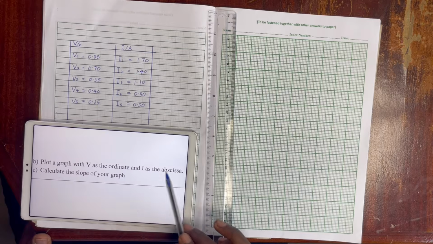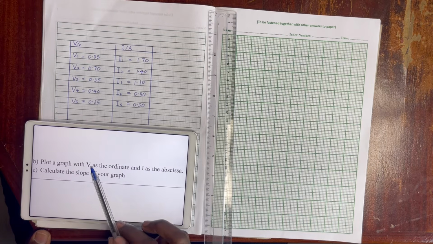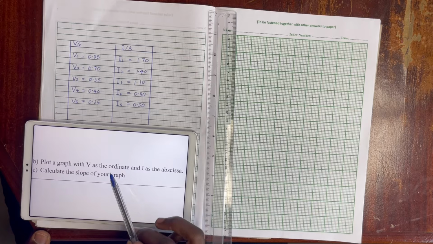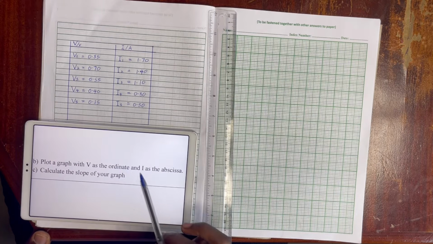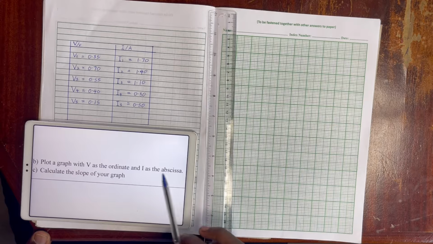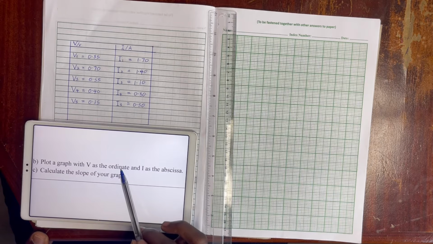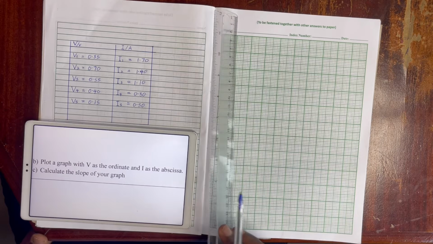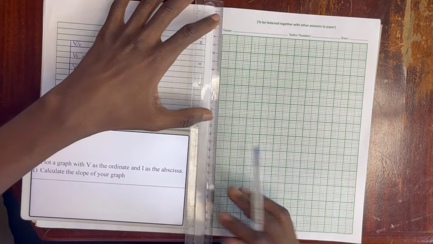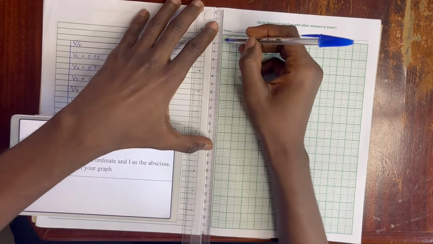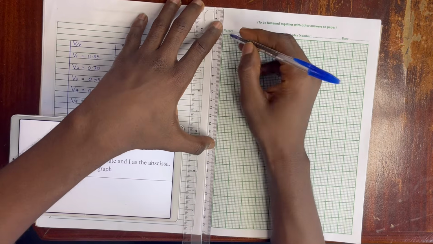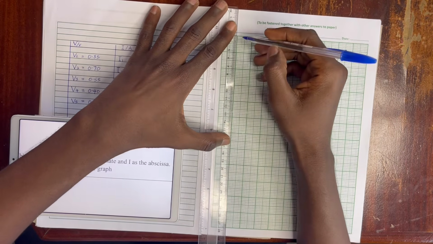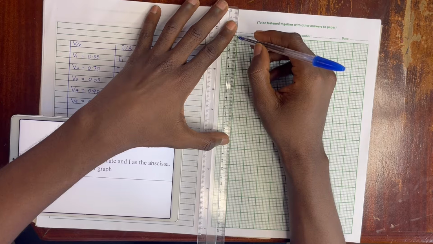ordinate and I as the abscissa. You know, sometimes they'll say, plot the graph with V as the ordinate, here is the vertical, and abscissa, here is the horizontal. So the ordinate is also known as the y-axis, and the abscissa is known as the x-axis. So when you're drawing your line, you can either draw on the extreme left, but I always prefer to use this.